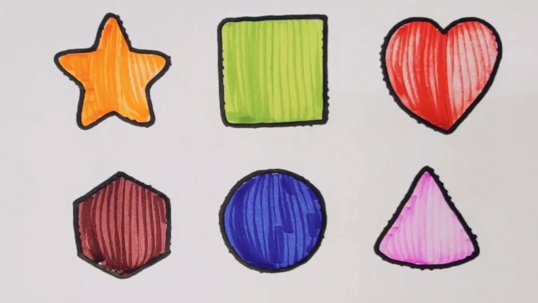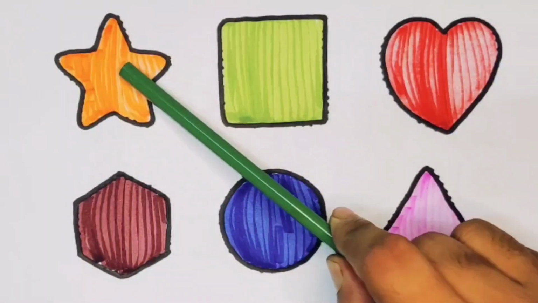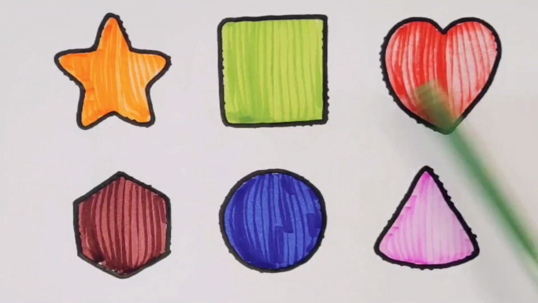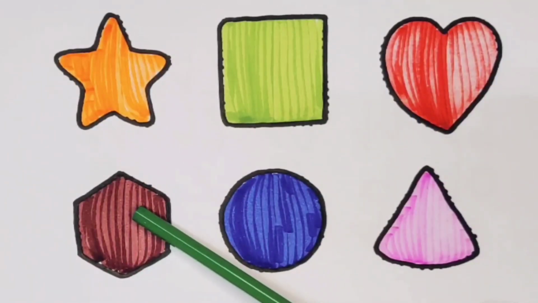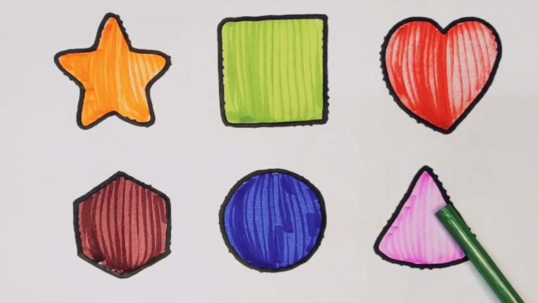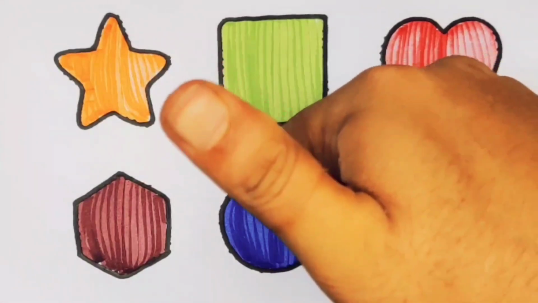What we learn? We learn orange color, star, green color, square, red color, heart, chocolate color, hexagon, blue color, circle, pink color, triangle.